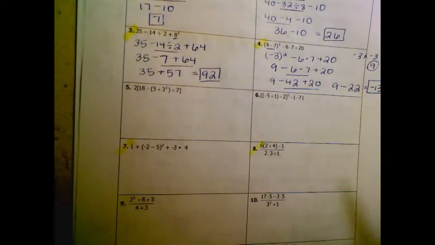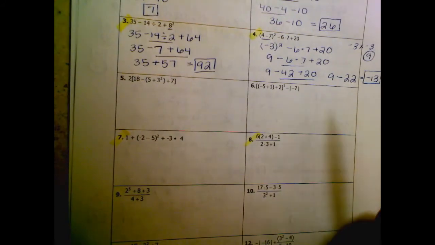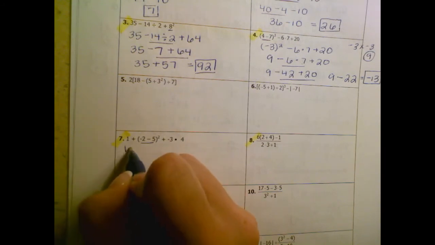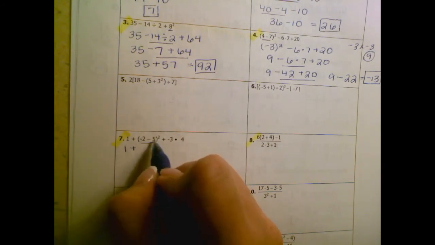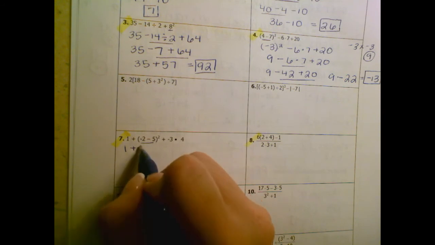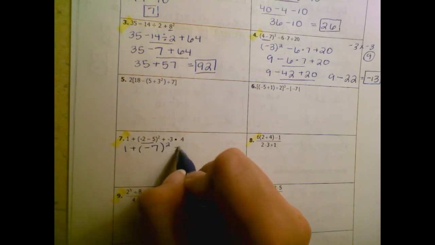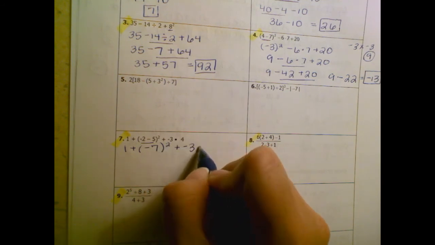I'm going to skip down to problem number 7. I have parentheses, so I'm going to do those first. Bringing down the 1. Negative 2 minus 5 gives me negative 7. I'm bringing everything else down.